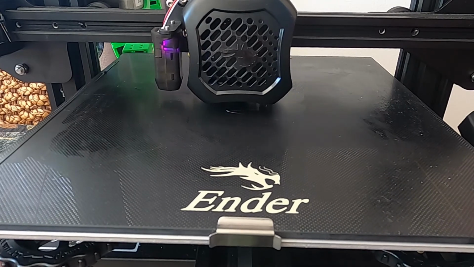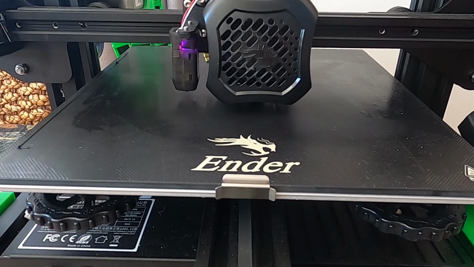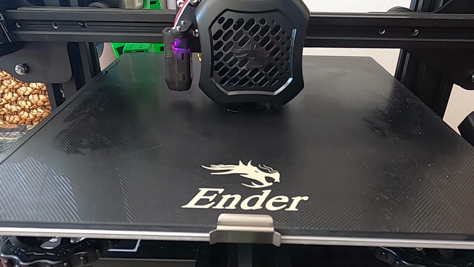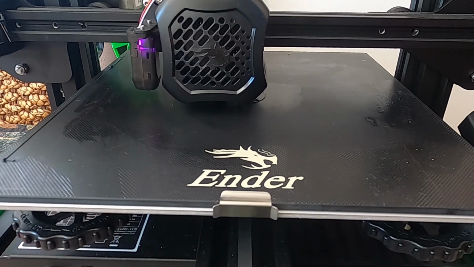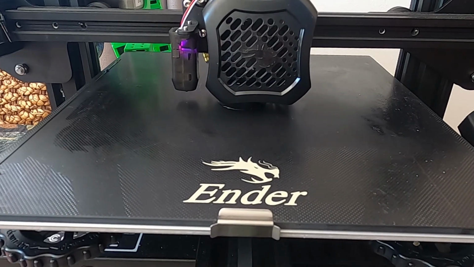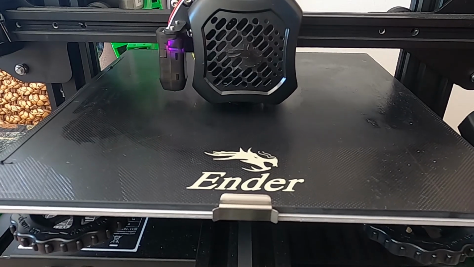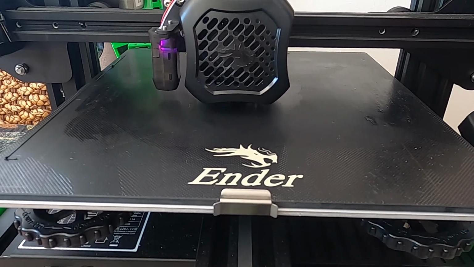You can do a brim, so it's now drawing the skirt around where it's going to print. This is just all in preparation for it to print. I assume it's to do with the hot end, that it makes sure that it's up to temperature properly. And there we go, it's going to print now.